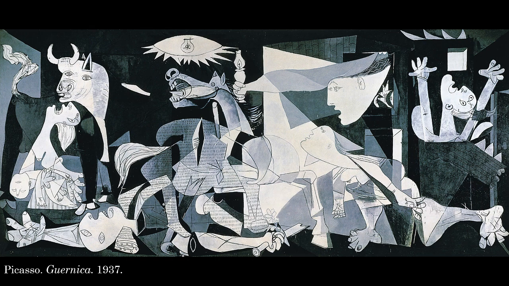So, stretched across the bottom left half of the canvas, we see a dead warrior clutching a useless broken sword. A horse tramples him as he rears back in fear. On the left side, we see a woman crying out in pain with her dead child cradled in her arms. A woman on fire runs away from the right side of the composition. Another flees mindlessly. A bull on the left overlooks the entire scene, representing brutality and darkness.